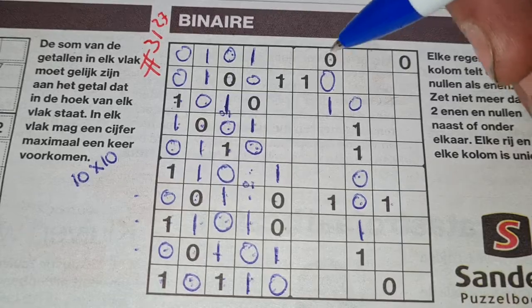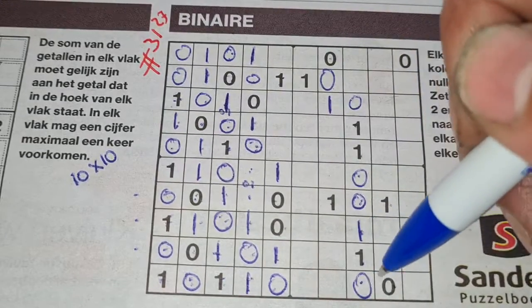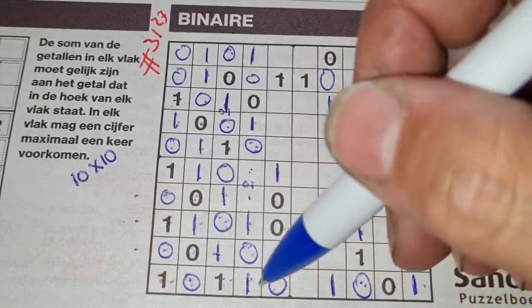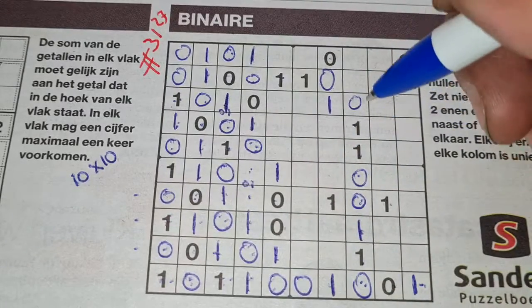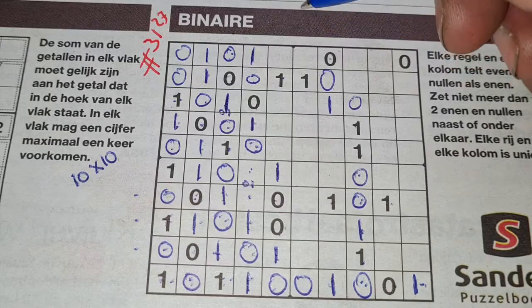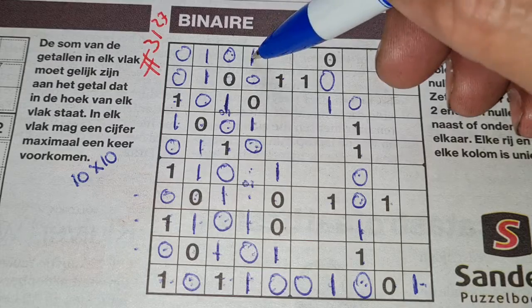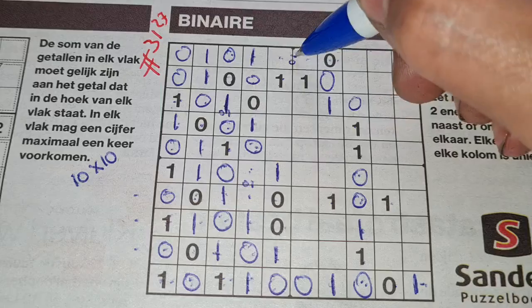Okay. Double 1, here no, there no. Double O, here 1, and there 1. Now we have 5 ones, so the rest are O's. Okay. Between a 1 and an O with 2 empty boxes, there's always an O and a 1 there.